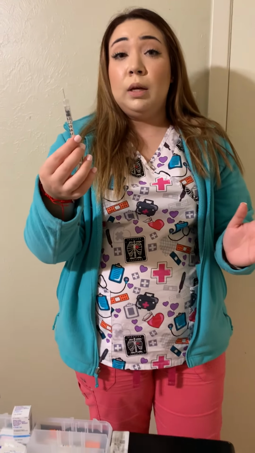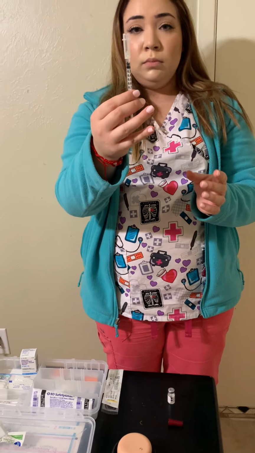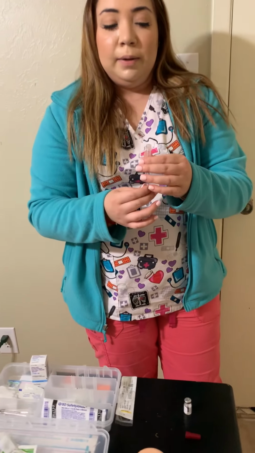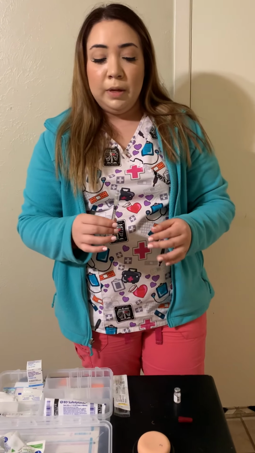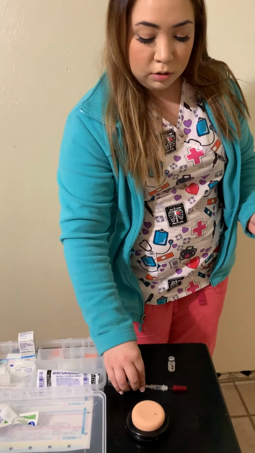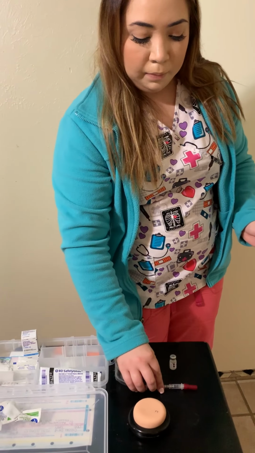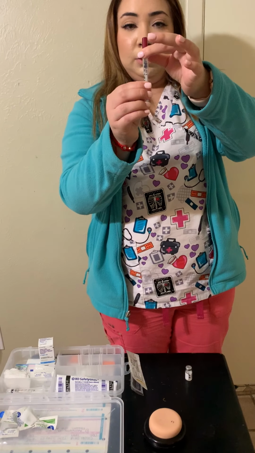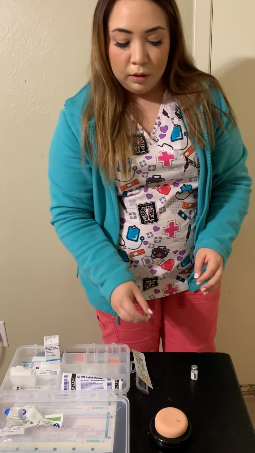Now, most needles or syringes come with a safety guard, like mine. So if you are preparing this outside of the room, you can just slide your safety guard back up and then take the syringe back into the room. If not, you can always use the one-handed scoop method, like so, and then just snap it on.